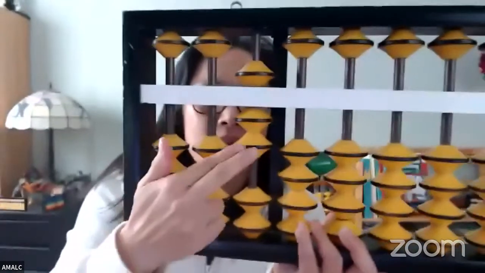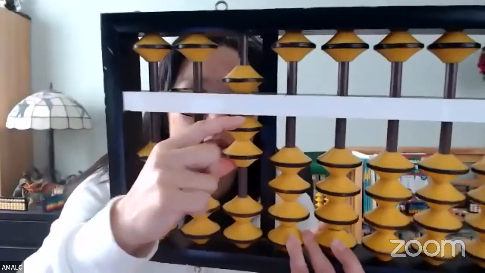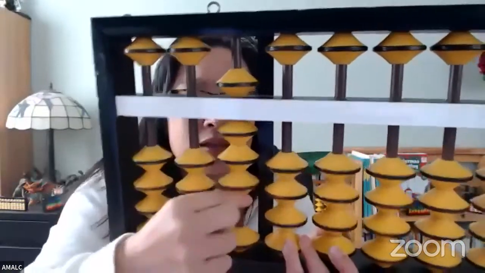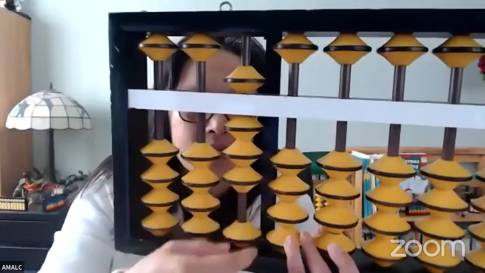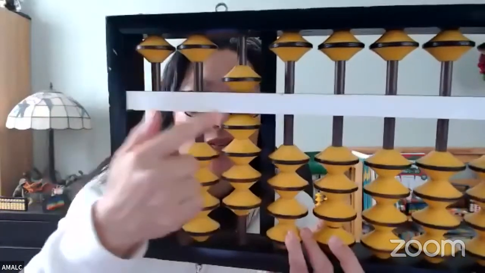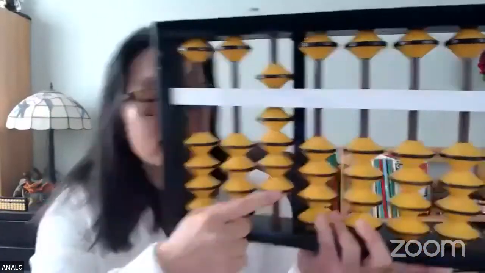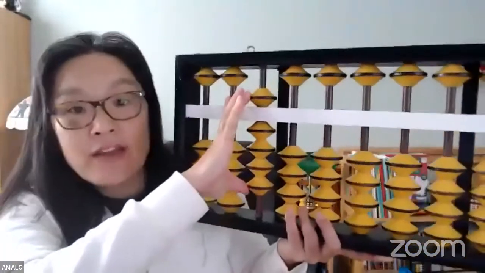5, 6, 7. 5 plus 2 is 7. And then 8. 5 plus 3 is 8. 5, 6, 7, 8. And then 9. 5, 6, 7, 8, 9. So this is a value of 9.